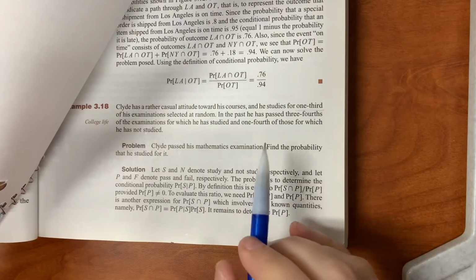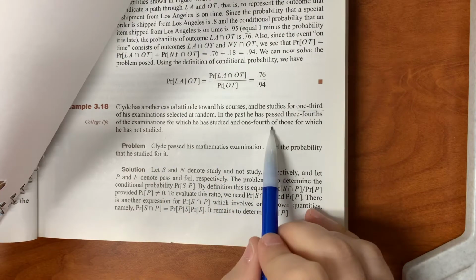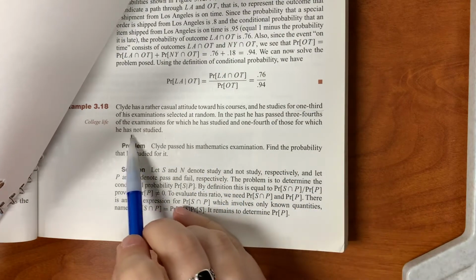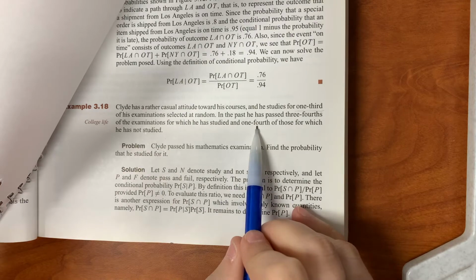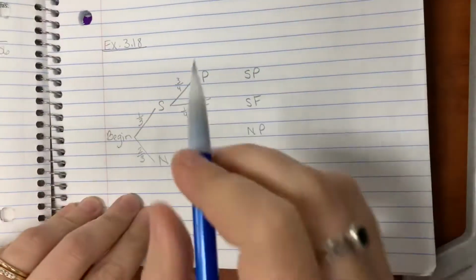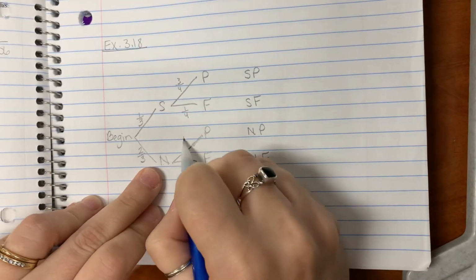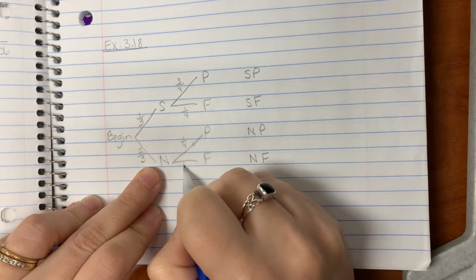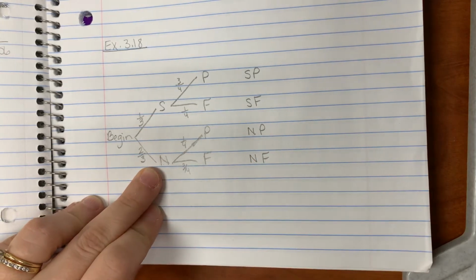And then 1/4 of those for which he has not studied. So 1/4 of them when he didn't study, he passed. So he didn't study, 1/4 of them he passed, which means 3/4 he failed.